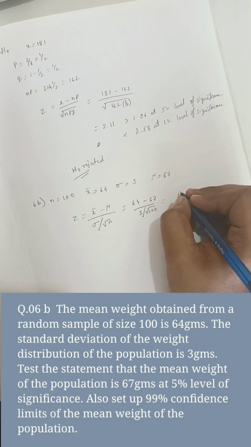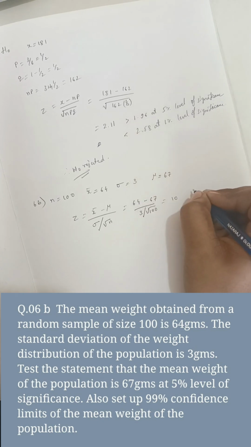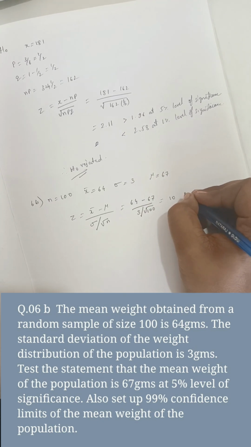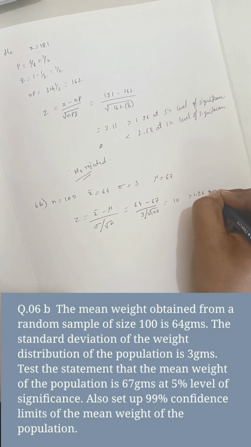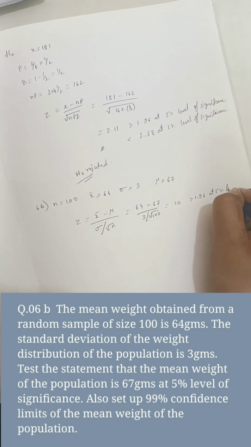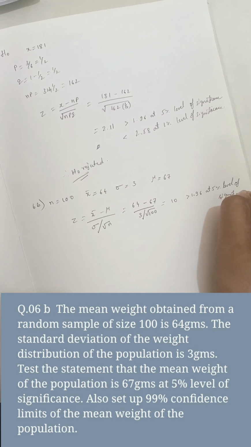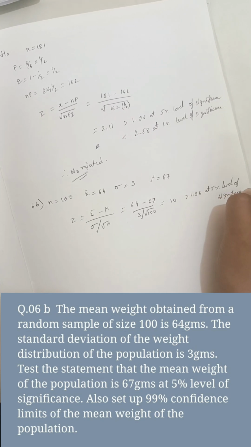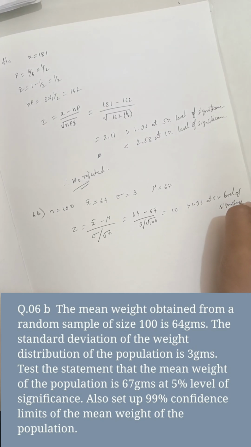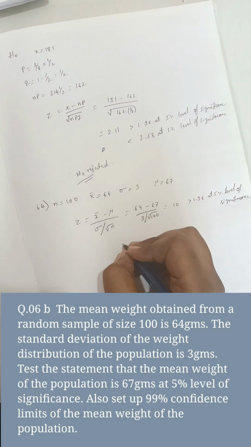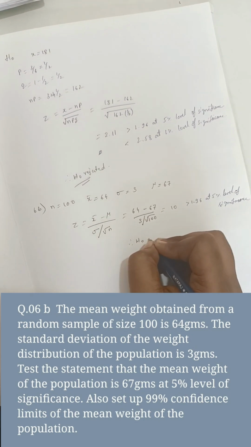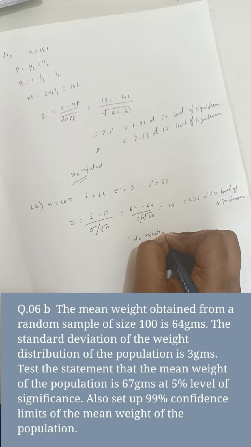We get the answer 10. This is greater than 1.96 at 5% level of significance. Therefore, H naught is rejected.